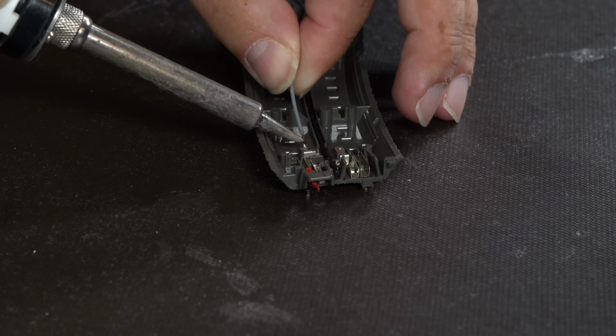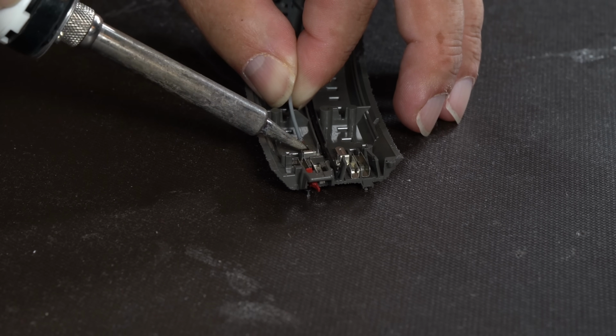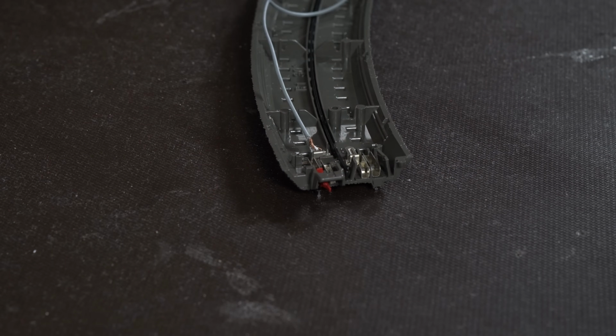Then, I carefully solder the cable onto the connection point, making sure everything is lined up correctly. Once the solder cools and solidifies, the cable is securely attached and the job is done.